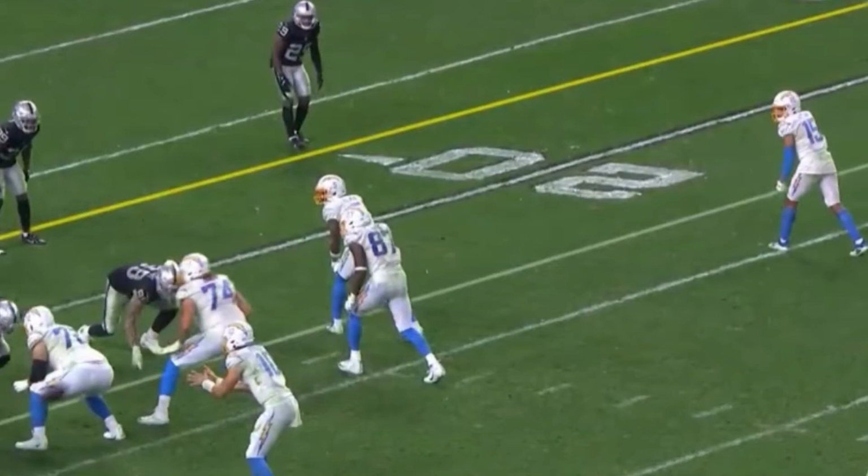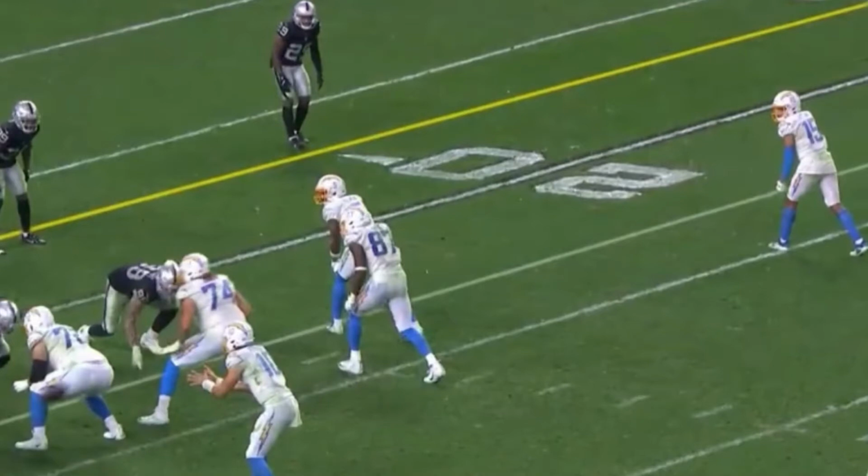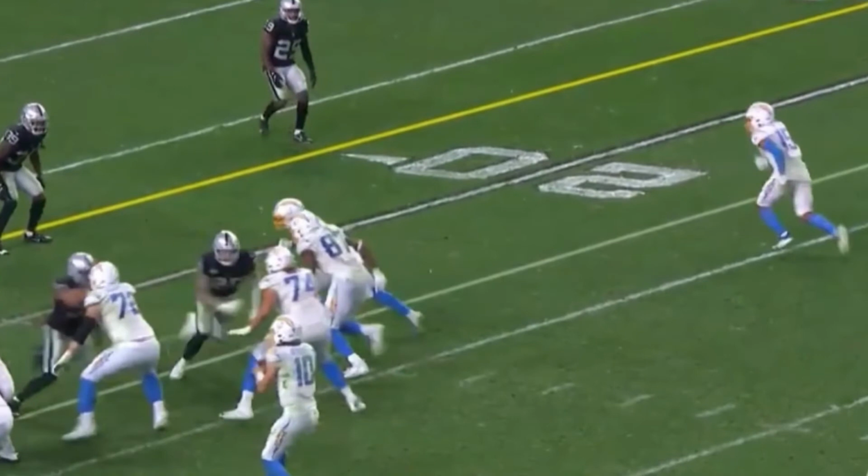The easiest way, and what I want to give the kids watching this, is to think quick game, intermediate, deep game. So, quick game, three-step drop. As a quarterback, if I take a three-step drop, one, two, three, and I'm putting that foot in the ground and I'm ready to throw, what routes can I honestly throw with that shallow of a drop?